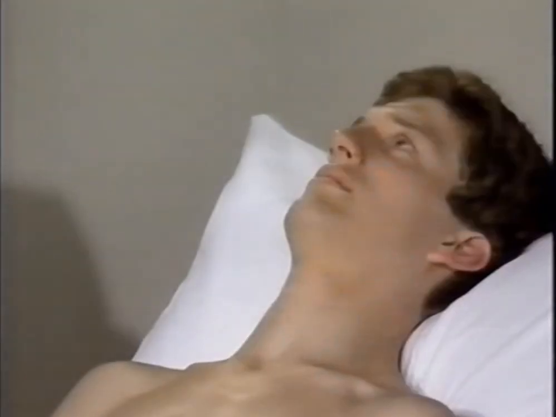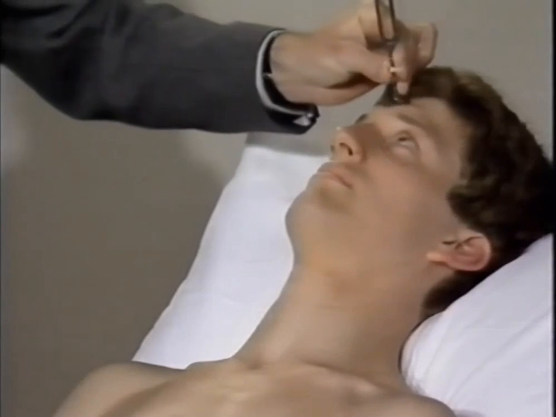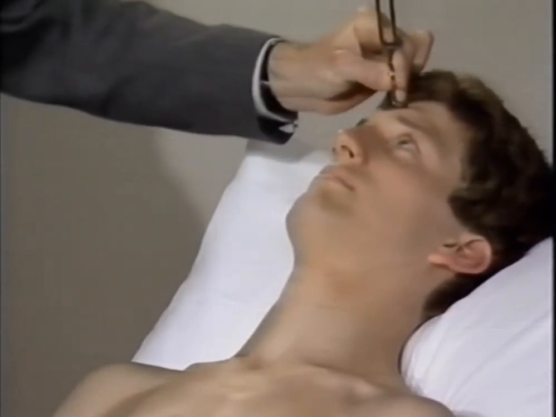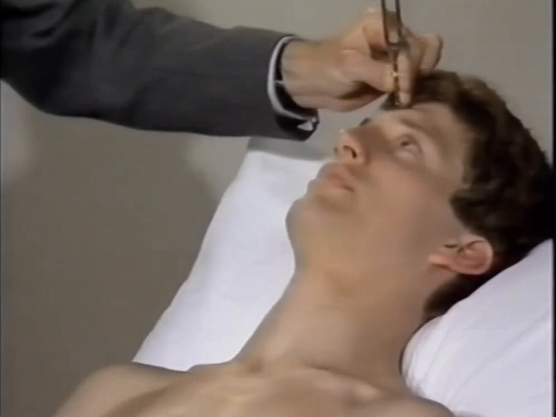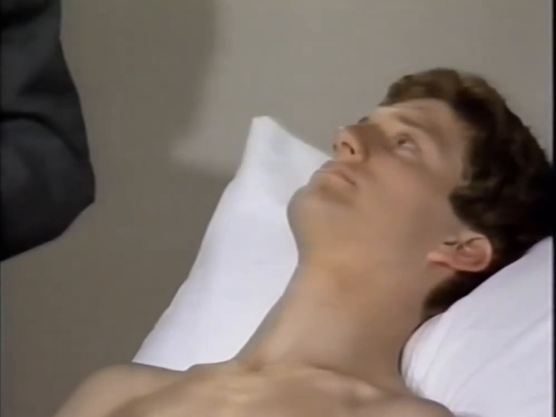There's also the Weber test. When I put the tuning fork on the forehead and ask the patient if he hears it better in one side or the other, or the same both sides. Same on both sides. That's the normal response. In middle ear disease, the sound is heard best on the affected side, and in nerve deafness, it's heard best on the other side.